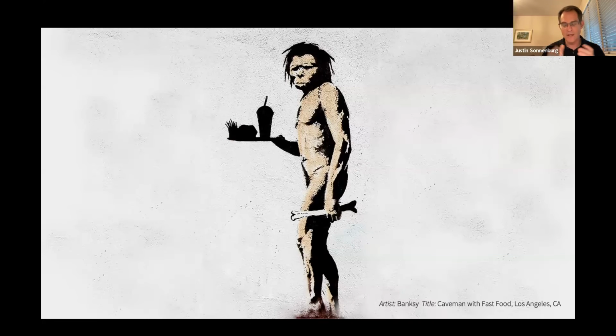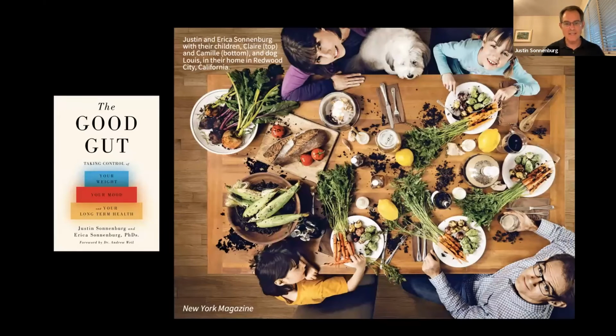And so I think we need to think carefully about what we eat, be intentional about the foods that we're eating. And this is a photo shoot that was conducted for promotion of our book. It's my family sitting around our dinner table. The photo crew came in and actually put up not only a lot of healthy food on our table, but also manure that they had bought at the local hardware store. So we actually had manure and a lot of vegetables on our table.